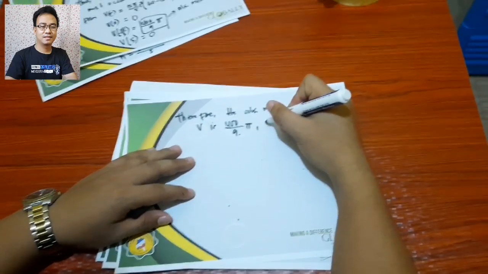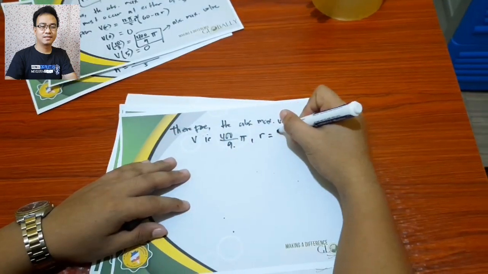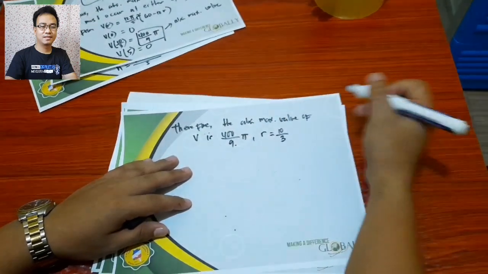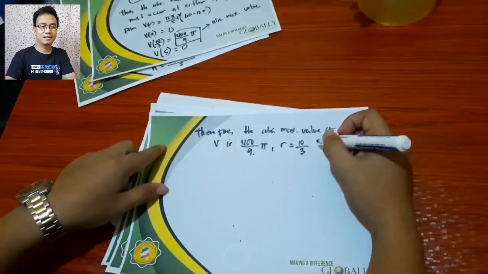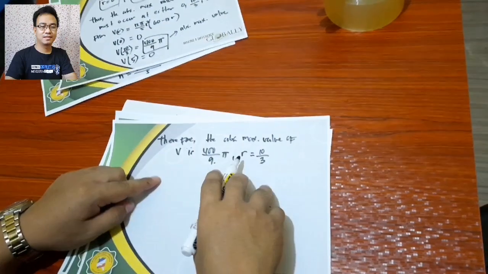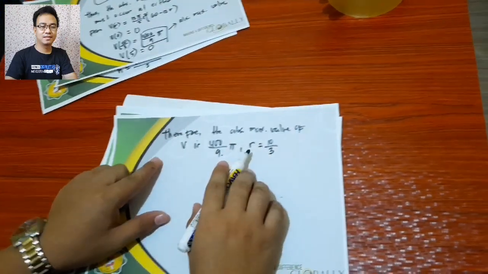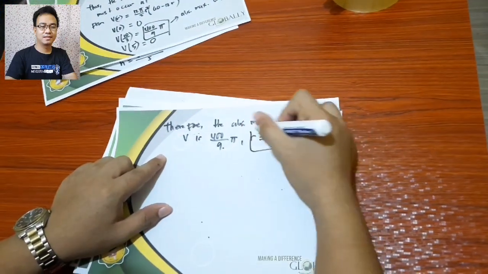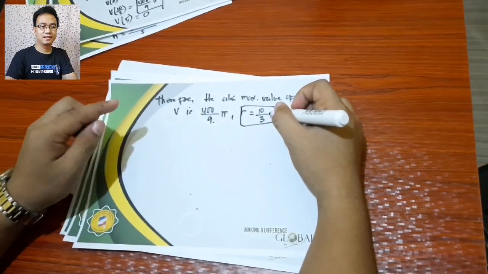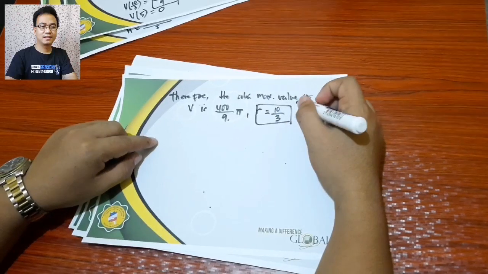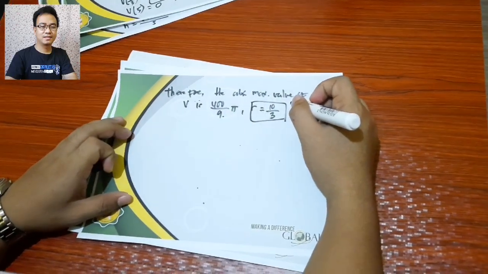And this occurs when R equals 10 over 3. Okay? Take note that we are tasked to find the dimensions of the cylinder, which means we are tasked to find the value of R and the value of H. And we have now the value of R, which is 10 over 3. And then what we will do now is get the value of H.